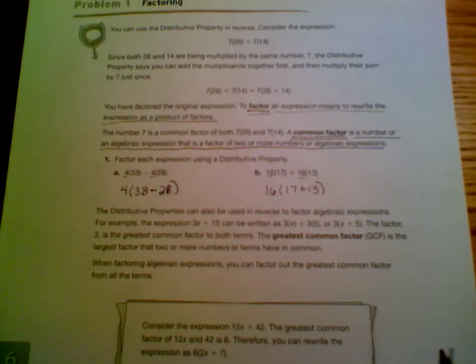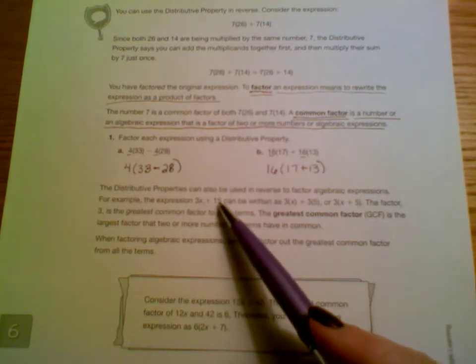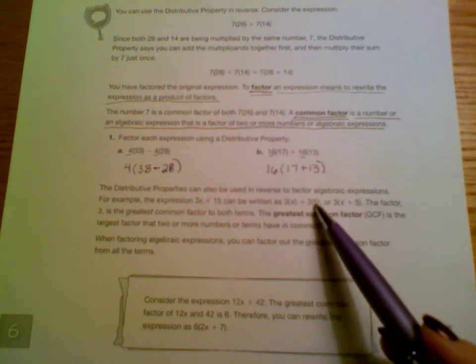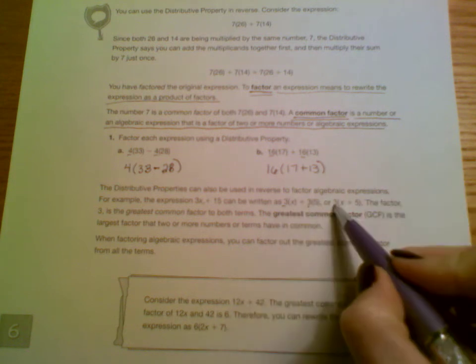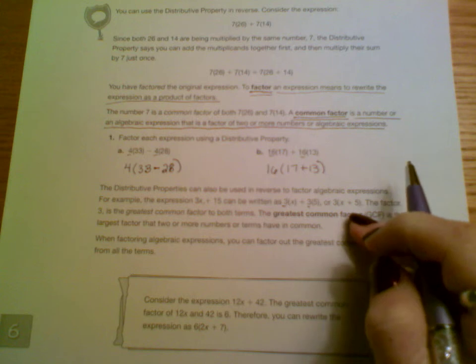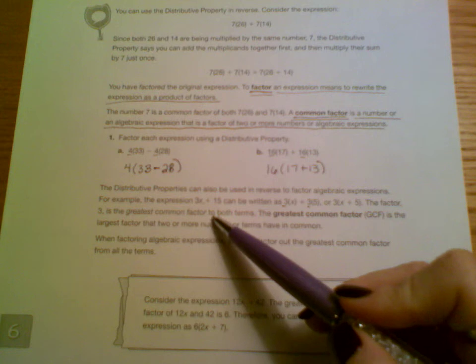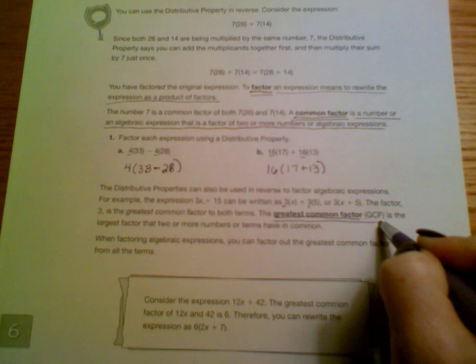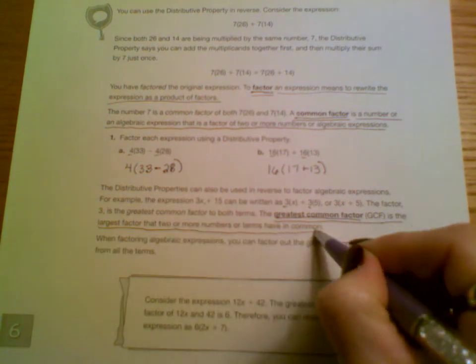The distributive property can also be used in reverse to factor algebraic expressions. For example, the expression 3x plus 15 can be written as 3 times x plus 3 times 5. So as you can see, they found the common factor, which is a 3, and took it to the outside, and then left the x plus 5 on the inside. The factor 3 is the greatest common factor to both terms. The greatest common factor, or GCF, is the largest factor that two or more numbers or terms have in common.